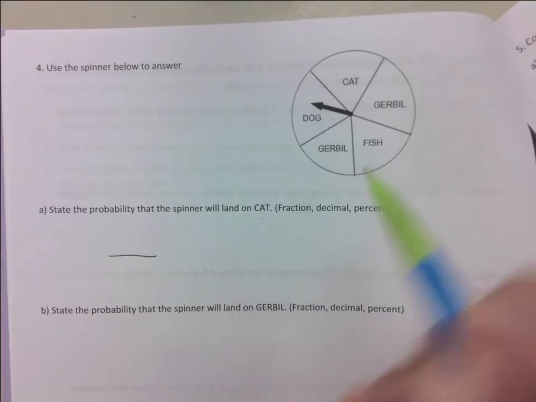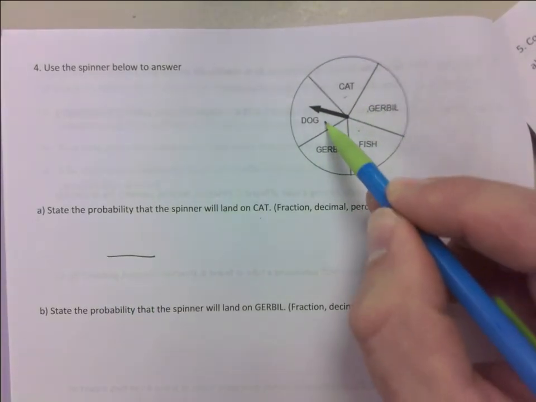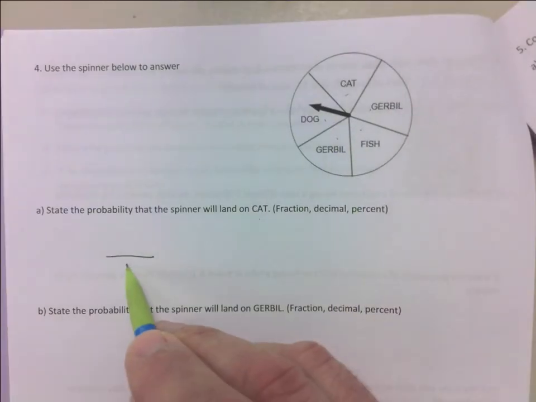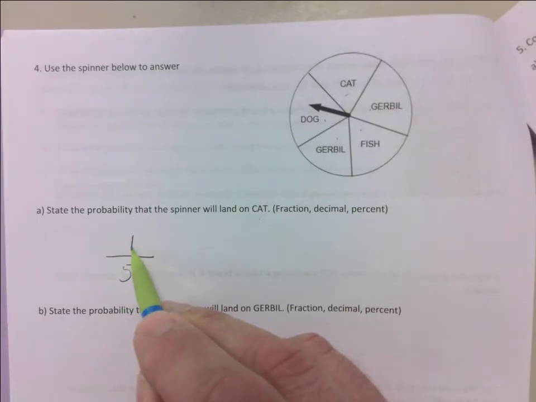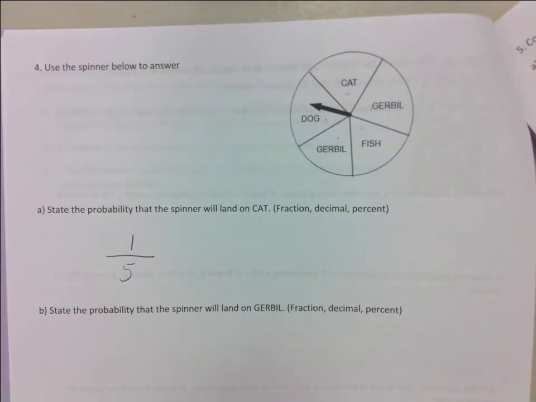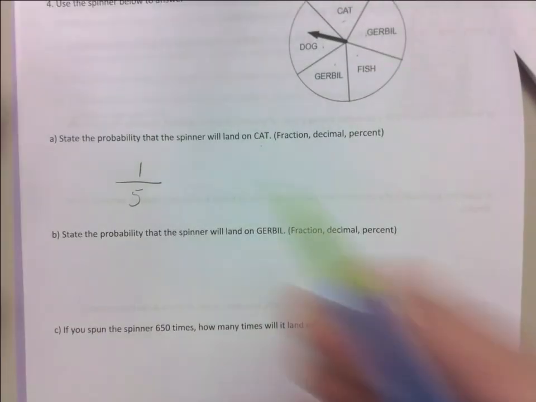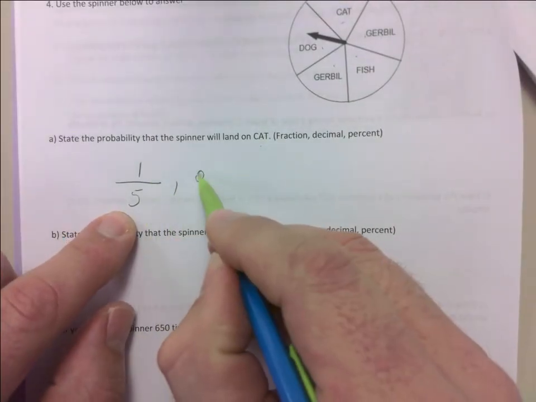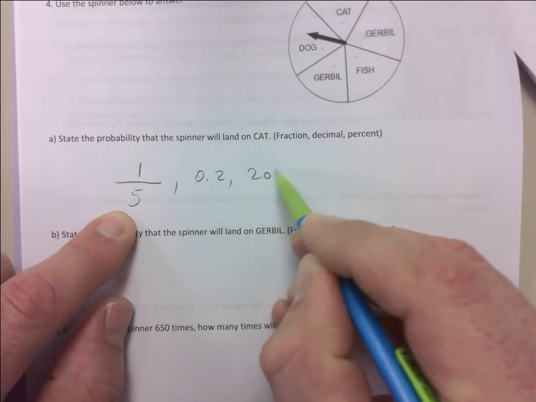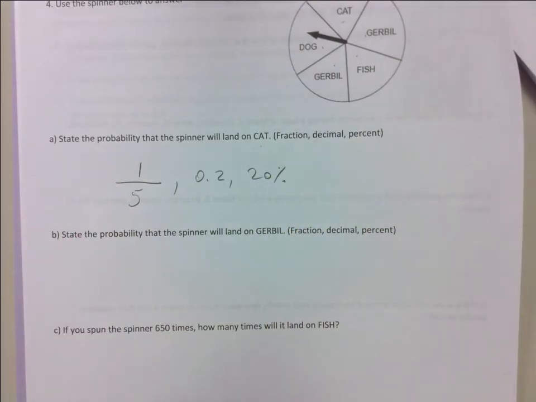Well, you should first recognize there's 1, 2, 3, 4, 5 options, right? And only one section is cat, so that'd just be 1 over 5. As a decimal, 1 divided by 5 is 0.2. As a percent, it's 20%. So pretty good.